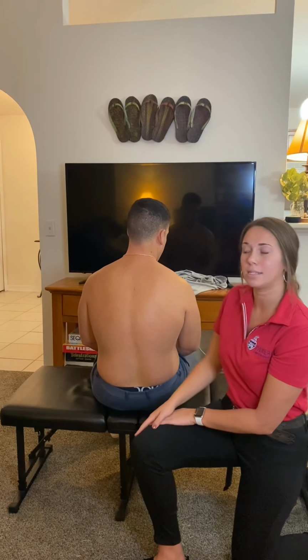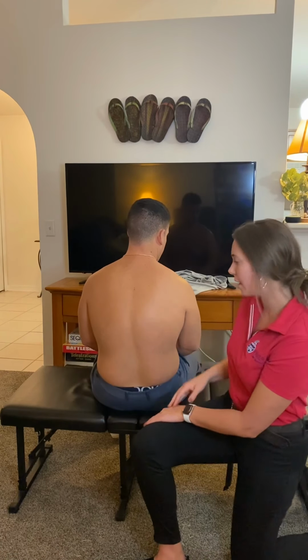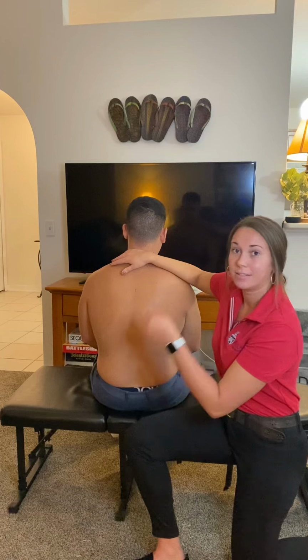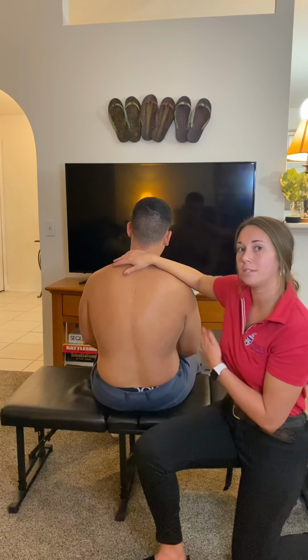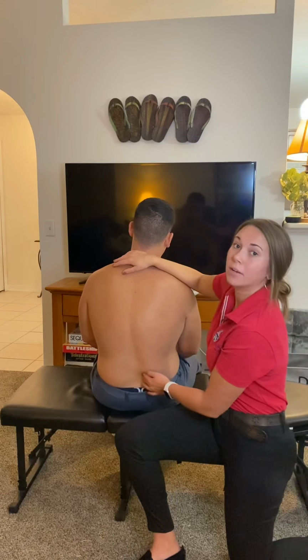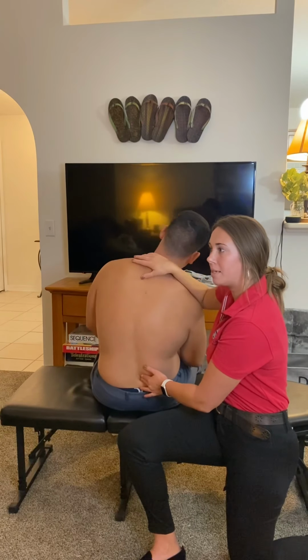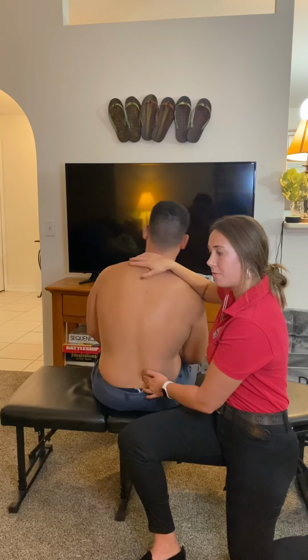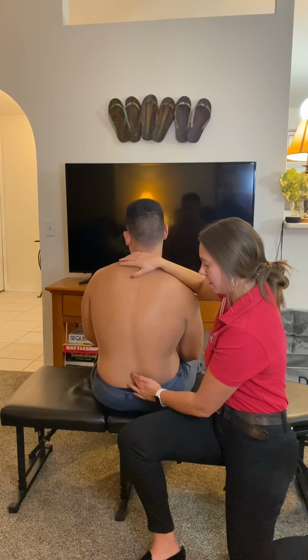Last component is the wedging that we want to check. So again, same thing, I'm gonna have my two fingers on the side of his spinous process. I'm gonna come here and be on the right side, and when I laterally bend him to the right, I want to feel that his spinous process is moving up and away.